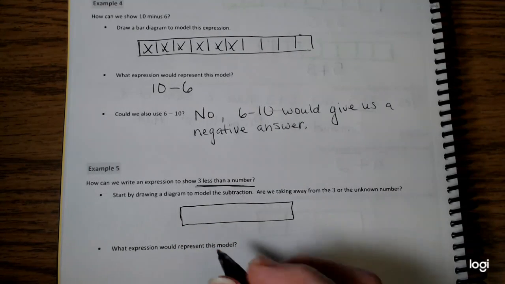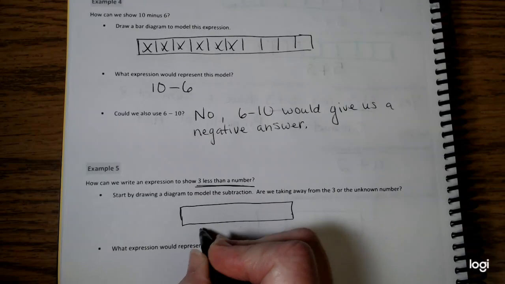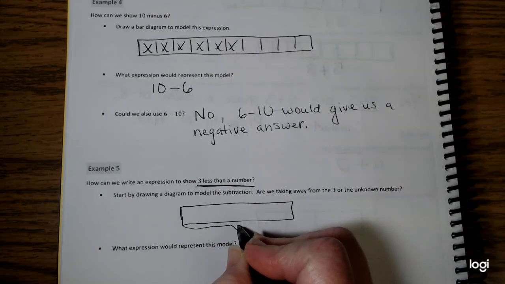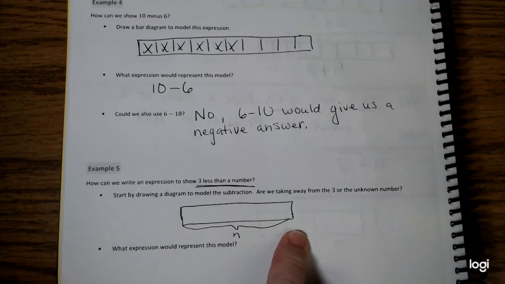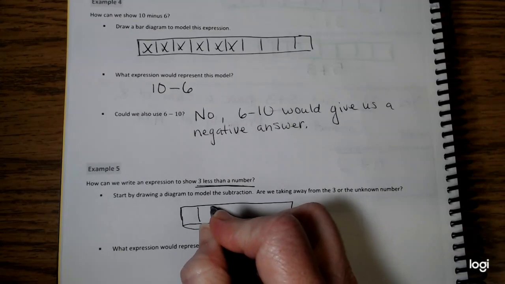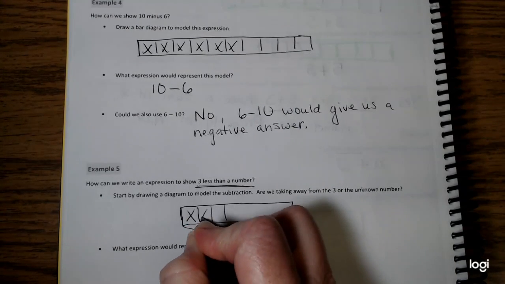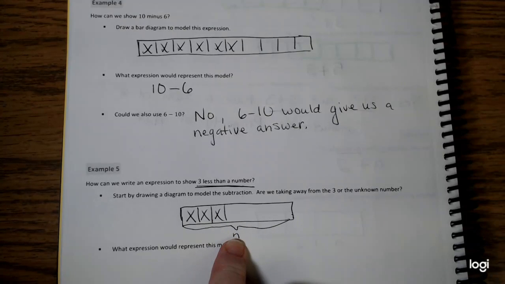And I'm going to label this box. This box here is going to be N. So this is my letter. This stands for N. I'm going to take 3 less than this number. And so for me, I probably would make 3 boxes like this and X out 3.